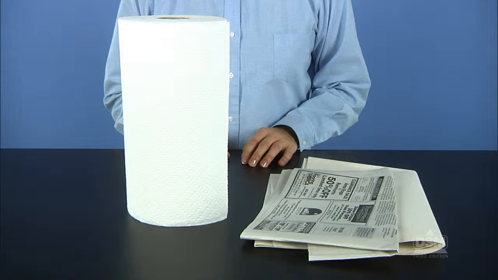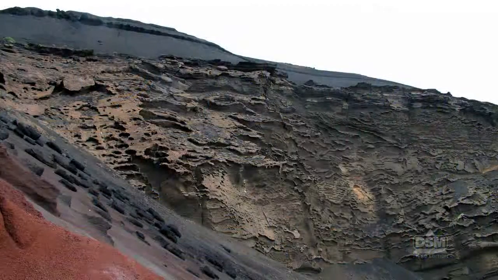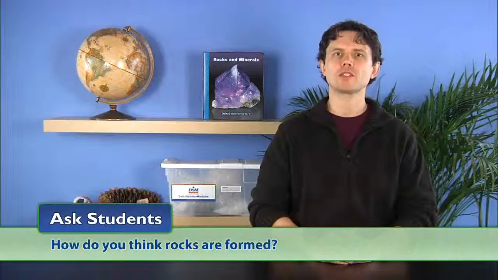and finally, provide each team with enough newspaper to cover their work area. To begin the activity, review with the class that minerals are made of only one material, and that rocks are made of a mixture of minerals and possibly other materials. Ask students, how do you think rocks are formed? Accept all answers, and then explain that several different processes can form rocks.